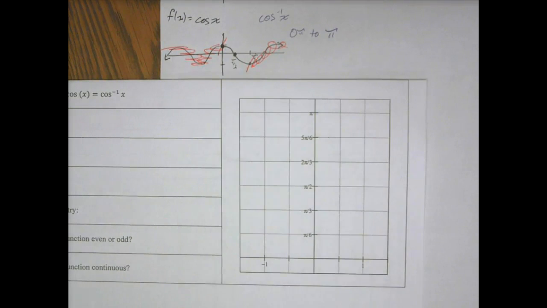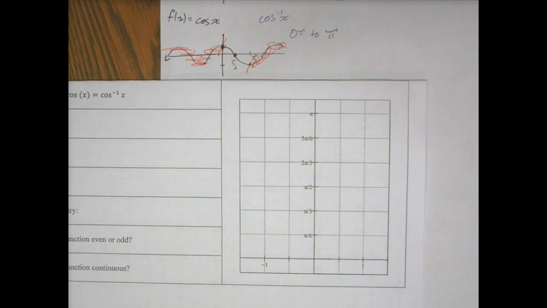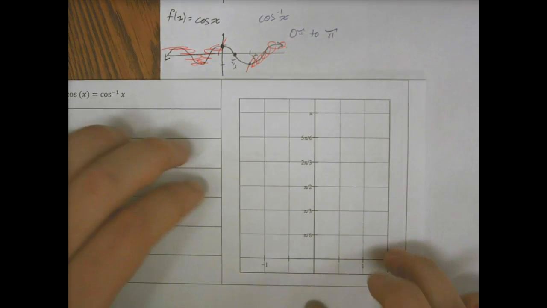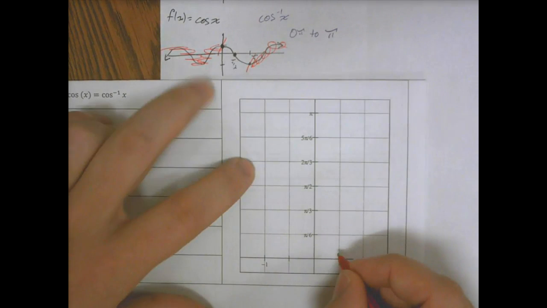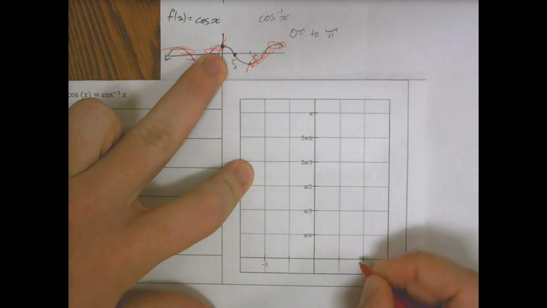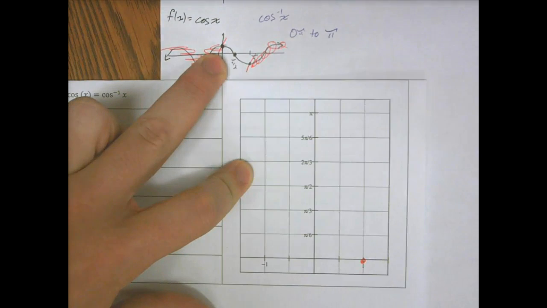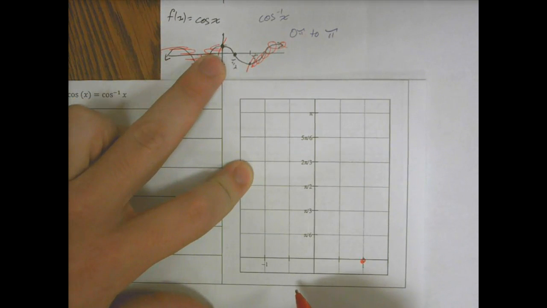Okay, so with your cosine inverse, if we have 0, 1, we have a point over here. And then we have pi over 2, 0.